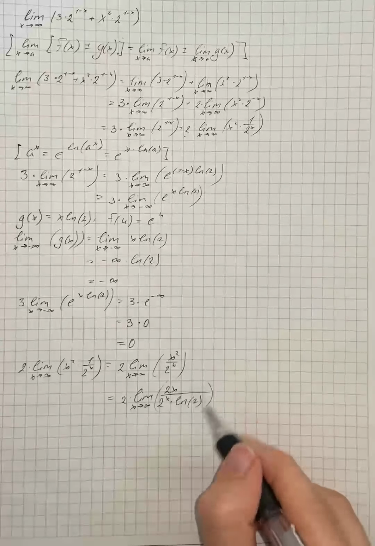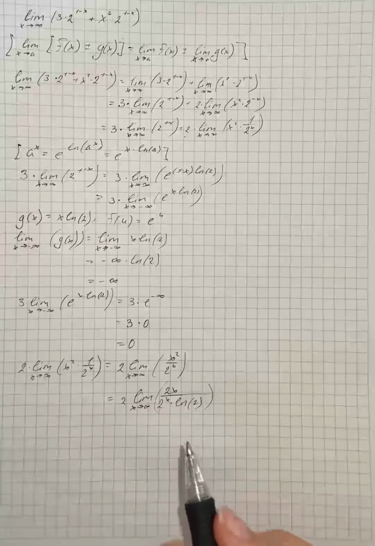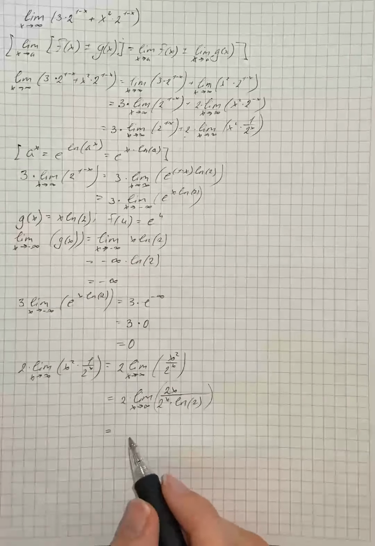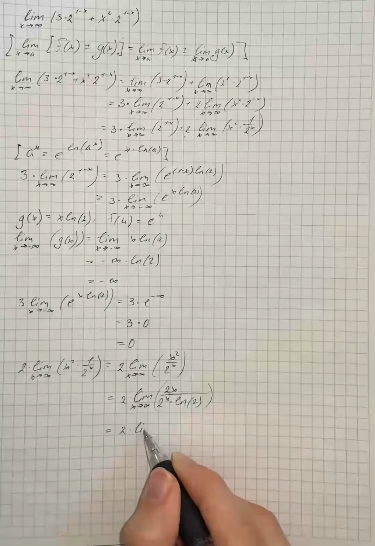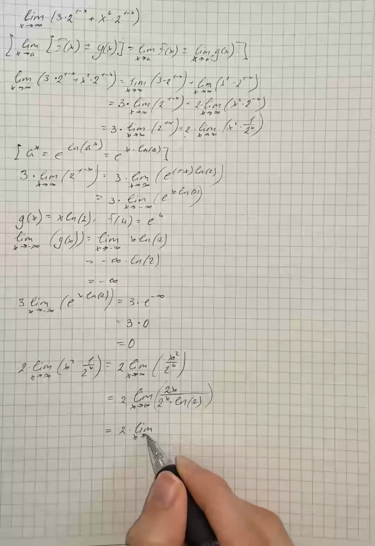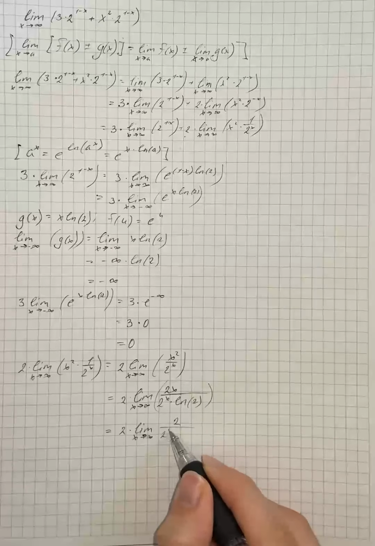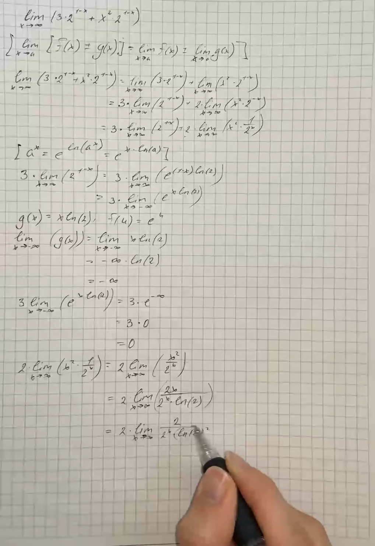So if we now substitute x with infinity, we get also the indeterminate form of infinity over infinity. So we're going to apply L'Hopital's rule again, and we get 2 times the limit as x approaches infinity of 2 over 2 to the x times natural log of 2 squared.